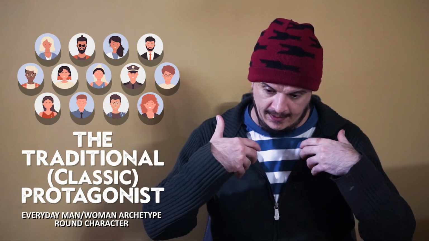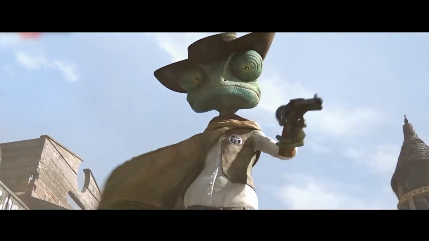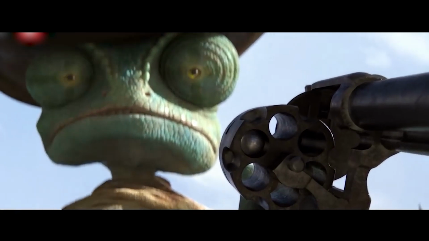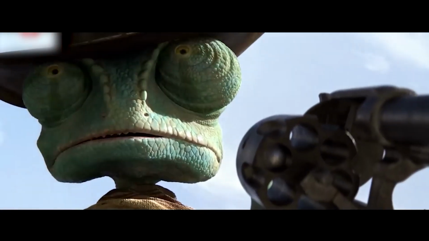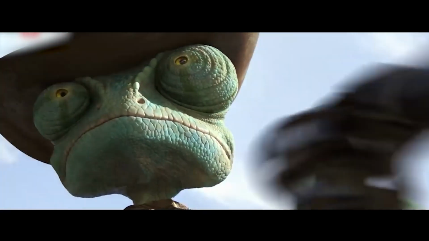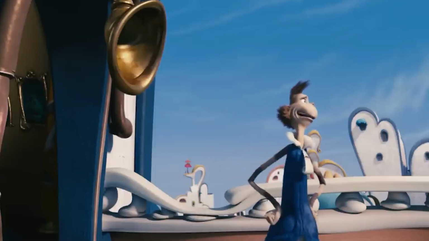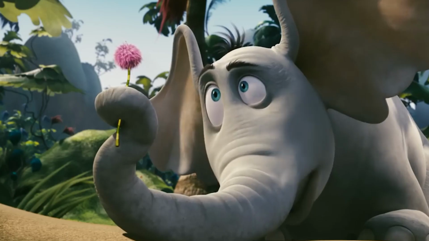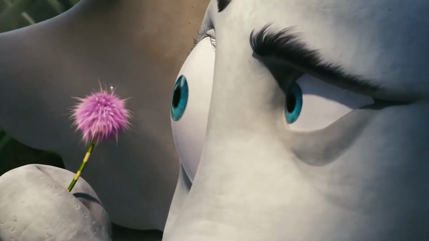The first one, what we call, is a traditionalist or classical protagonist. This is your typical everyday man or woman type of archetype, not your hero archetype. This is your round character that undergoes either a growth, a change, or a decline arc in their forward momentum. This traditional protagonist is often seen as a morally good character.